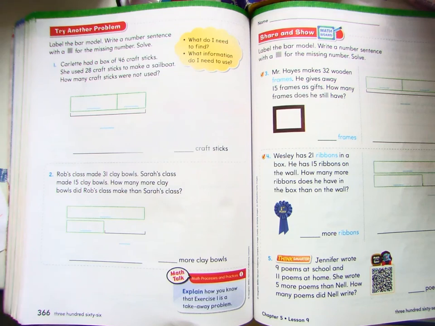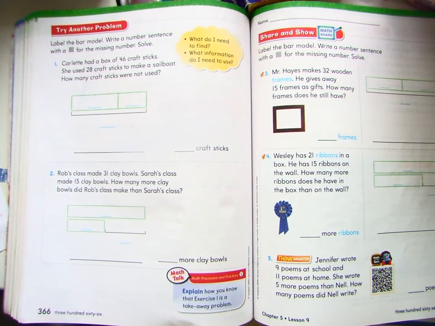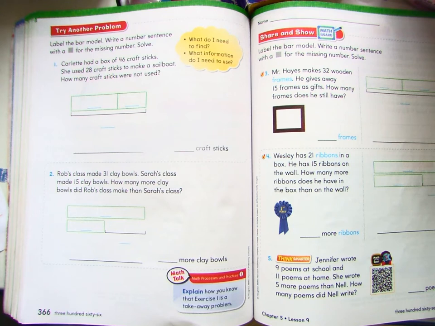Okay, guys, we are on page 366. We're going to be solving word problems. Vamos a trabajar con problemas de palabras. We have to read. Tenemos que leer y pensar. ¿Qué vamos a hacer? ¿Vamos a quitar, restar? ¿Vamos a sumar? Are we going to add? Should we subtract? We're going to read and figure out what we must be doing.